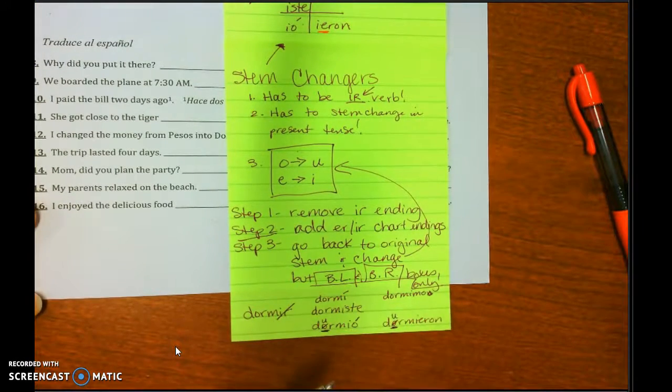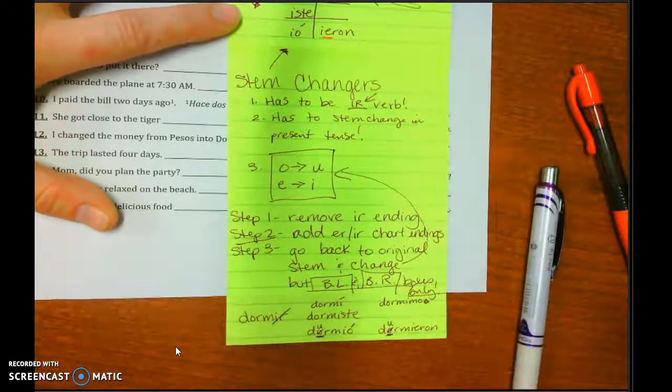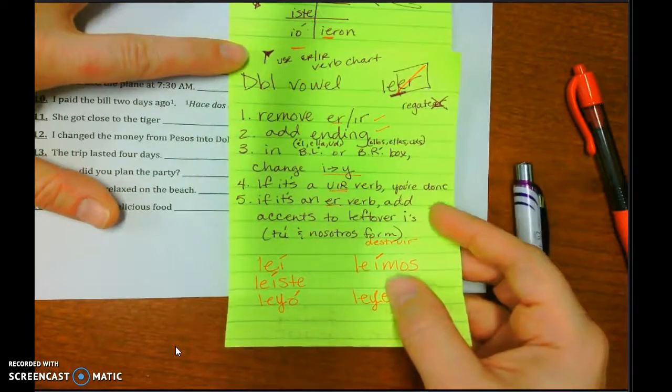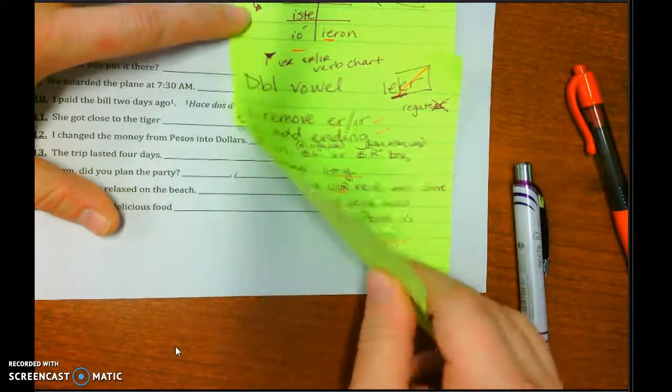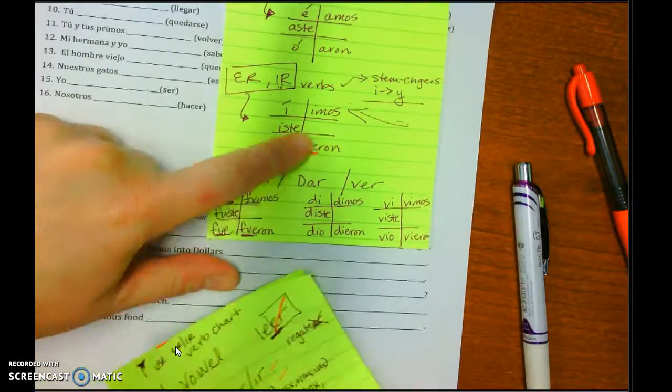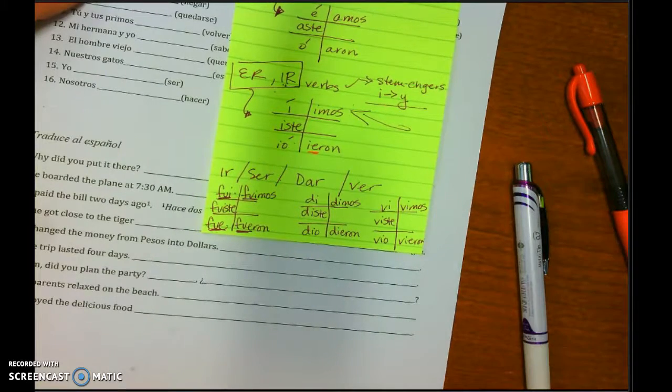Again, they only change in the bottom left and bottom right box. So the stem changers and the double vowel verbs only change in the bottom left and bottom right box, and that's what they have in common. They also have in common that they're both using this iste, ió, imos, ieron box. All right? Now let's move on to the irregular preterite.